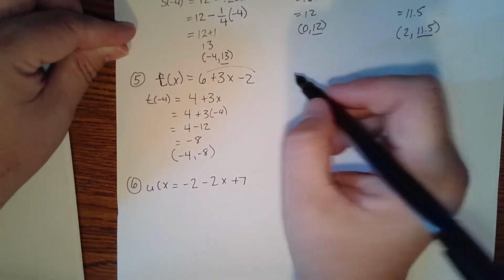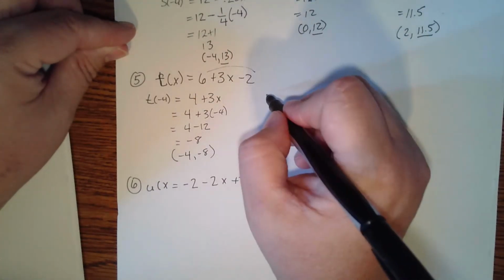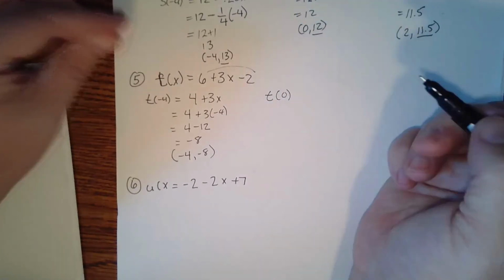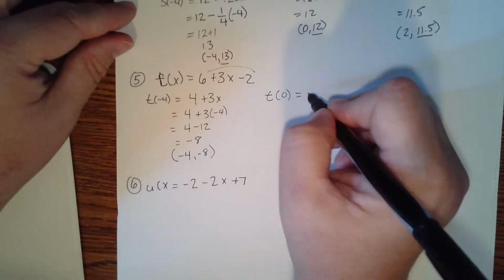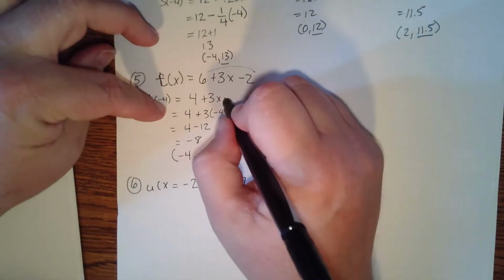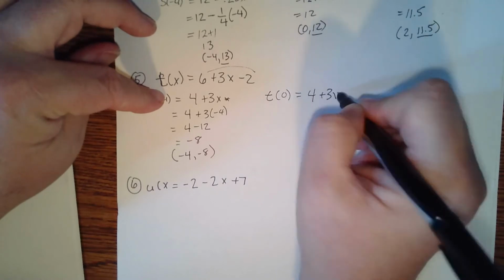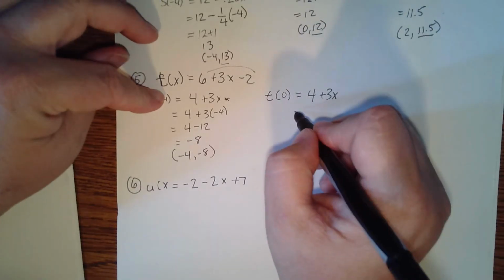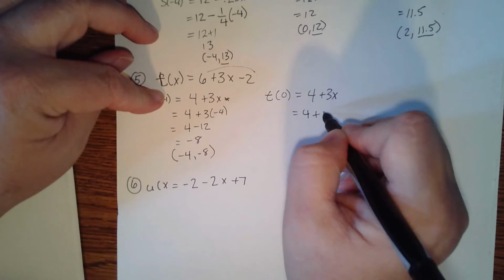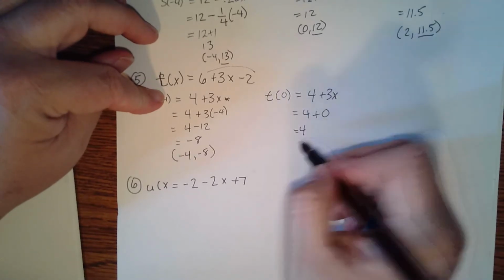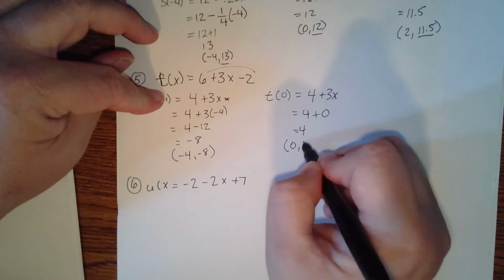Look at the next one. So we're going to have t of 0. Well, anything times 0 is 0. So I'm going to go ahead and pick up and use this one here instead of the one above. So it's 4 plus 3x. So I'm going to end up having 4 plus 0, which is 4 for your answer. So what we're going to have here is 0, 4.